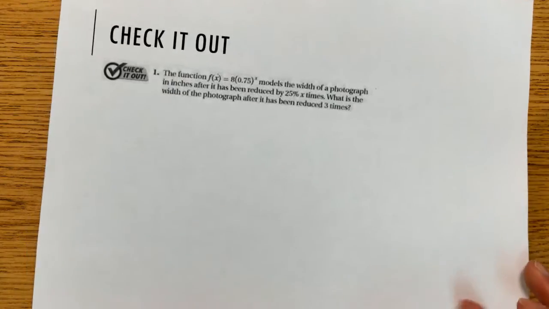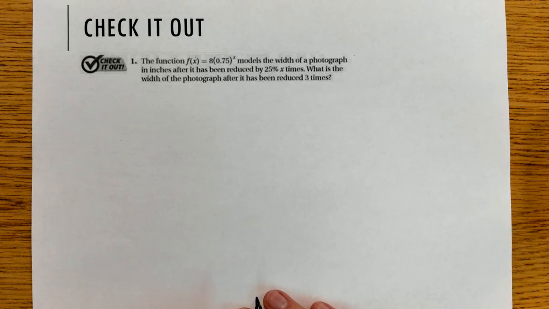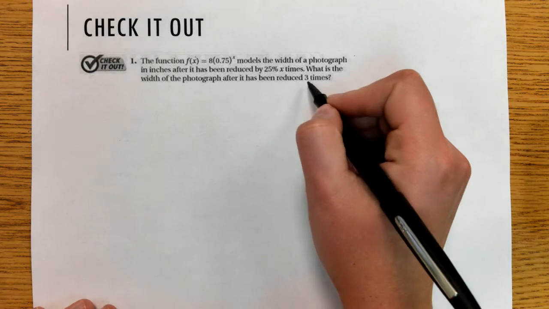Now there is a check it out problem for you to do. It says the function f of x equals 8 times the quantity 0.75 to the x power models the width of a photograph in inches after it has been reduced by 25% x times. What is the width of the photograph after it has been reduced 3 times? Go ahead, take a moment, pause the video, and then resume when you're ready to check your answer.